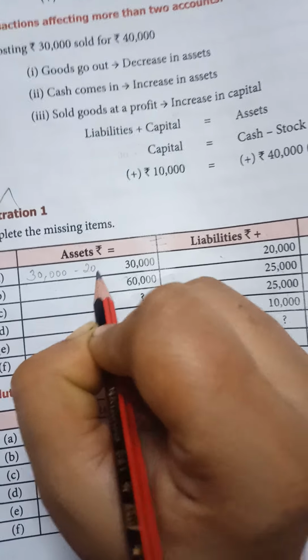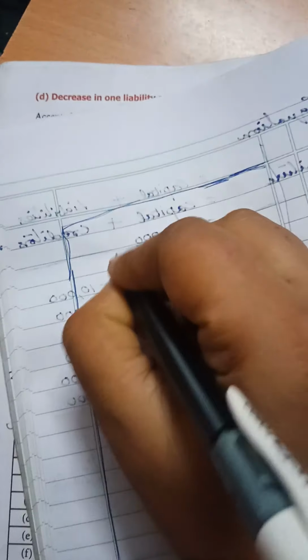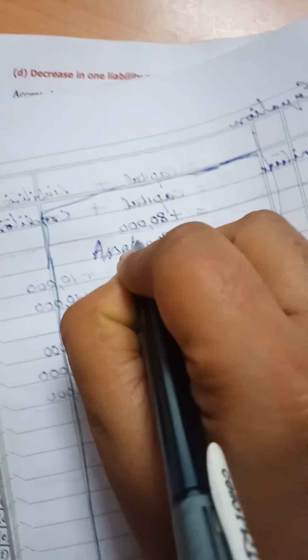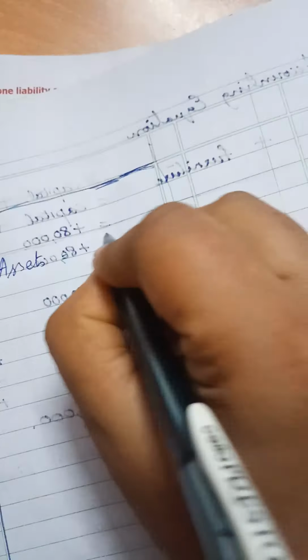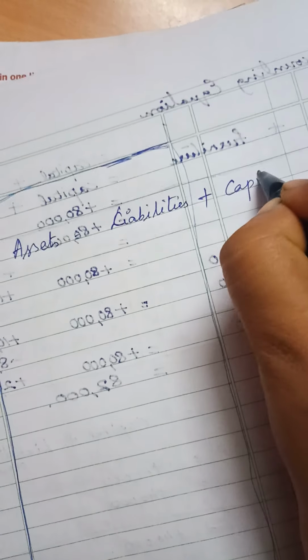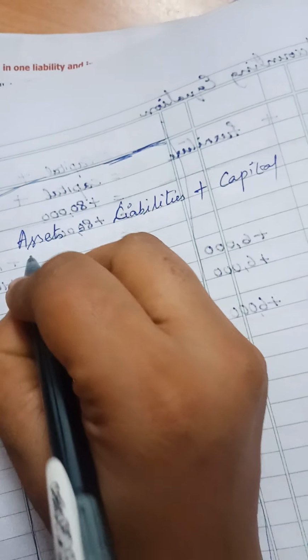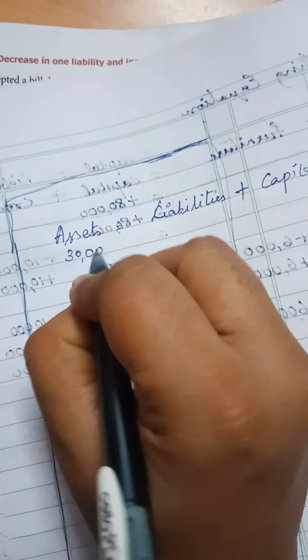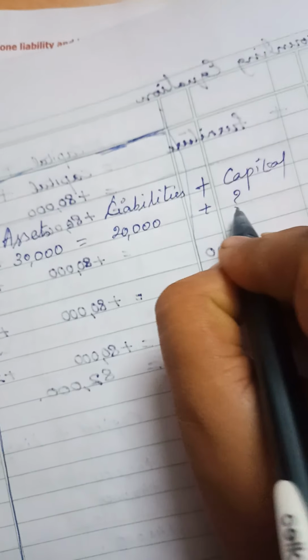So you'll write assets is equal to liabilities plus capital. Your asset value is given as 30,000. So you write 30,000 is equal to 20,000 plus question mark.